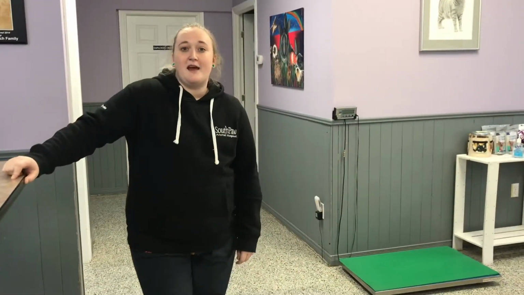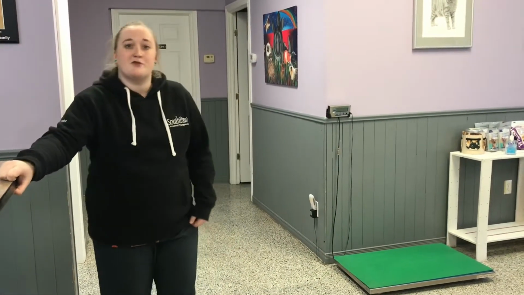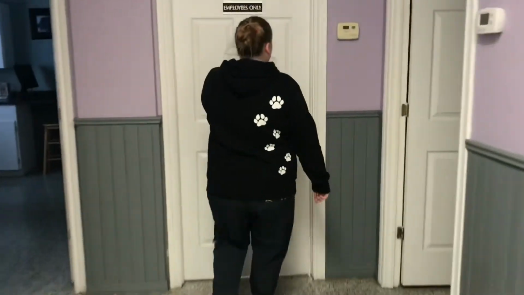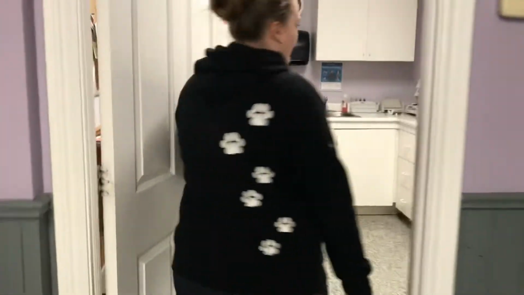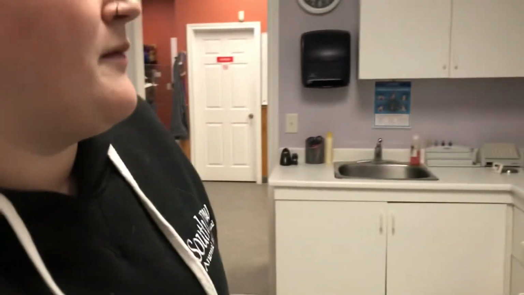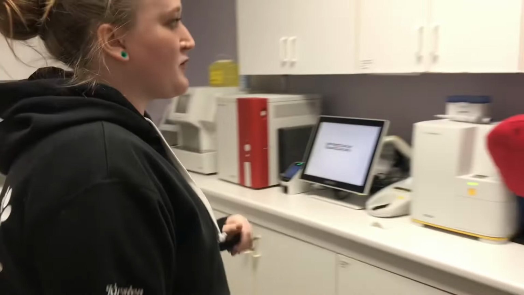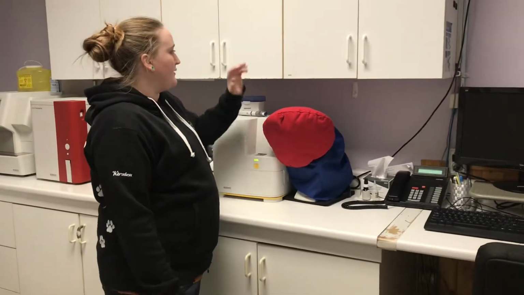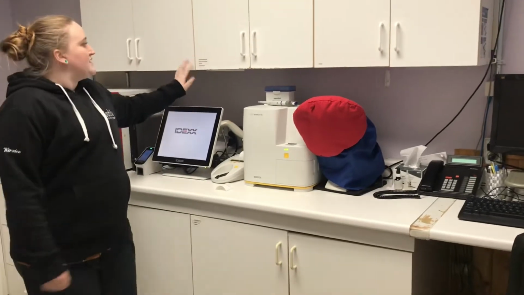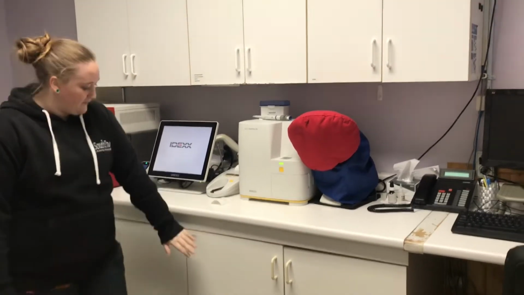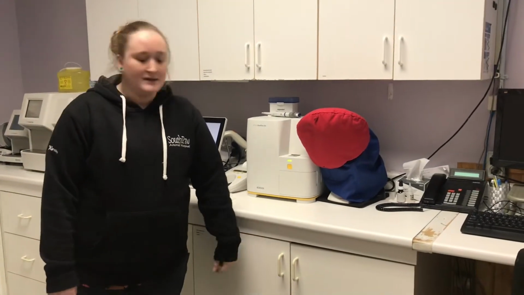All right, so next we're going to head out back and we're going to get a prescription ready. More back this way. So this is our out back area. So here we have our lab as well as our prescription area. So all of the cupboards are labeled for the types of drugs that we keep in there. So we have cardiac, stimulants, anti-anxiety, steroids, antibiotics, and then anti-inflammatory, ear and eye meds.